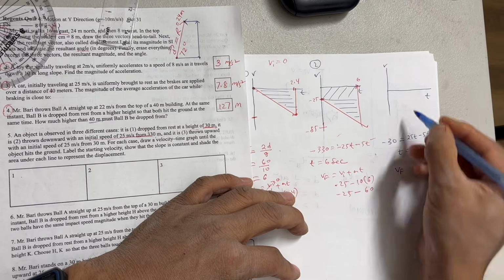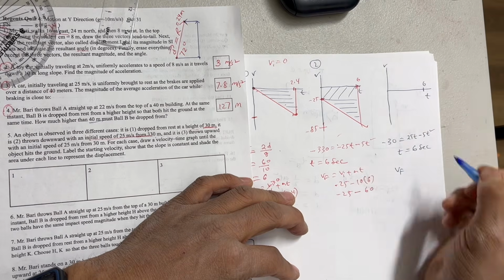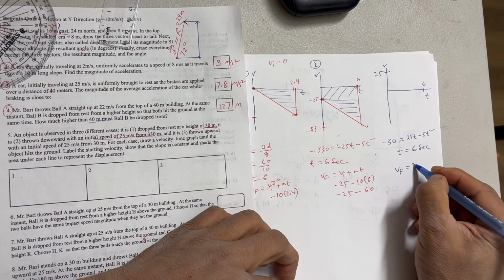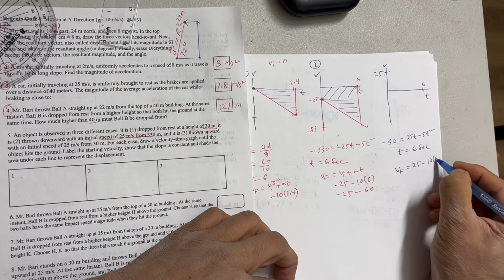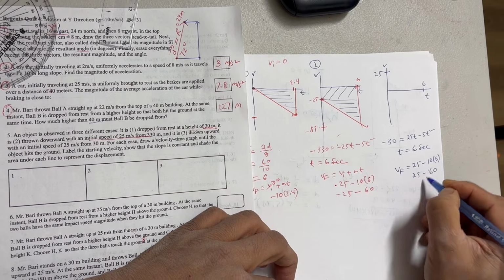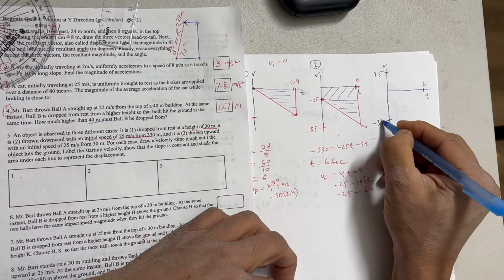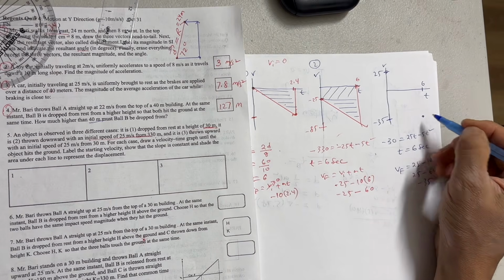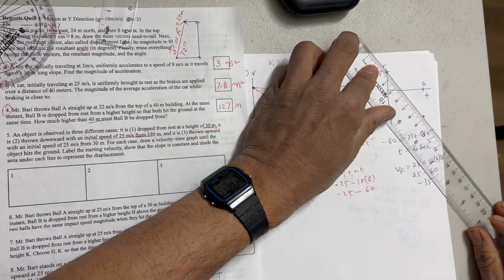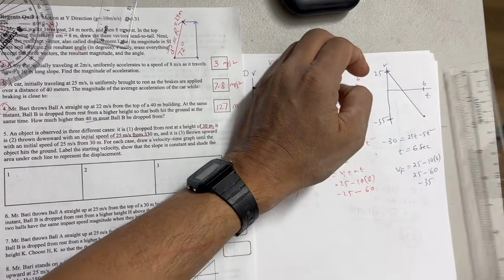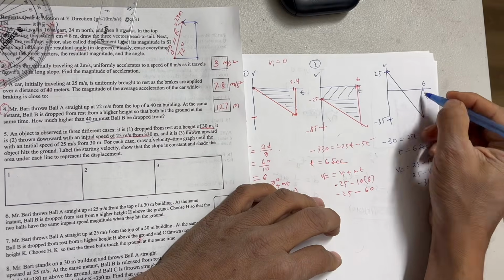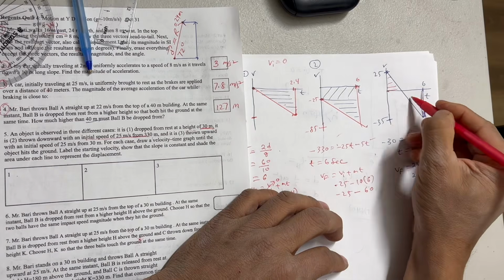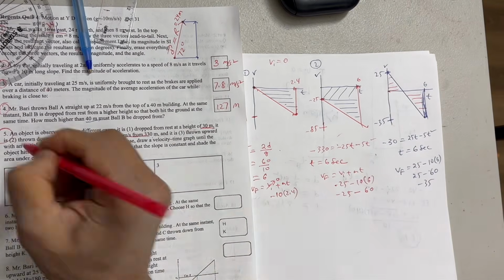Now we have to find the final velocity as well. Initial velocity is 25. Final velocity is Vi, 25, minus a, 10, times t, 6. So 25 minus 60, negative 35. So this is negative 35. You're going to connect this one and this one. Okay, we connect like this. Now many of you made a mistake when you shade the area under the curve. This is the area under the curve. All right, and that is problem number 5.